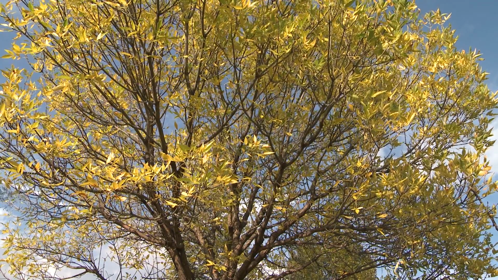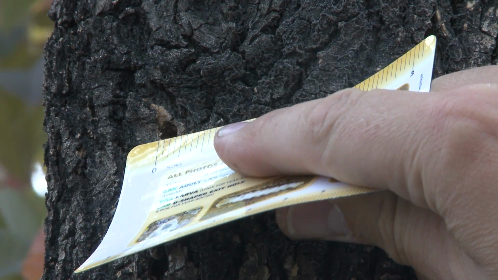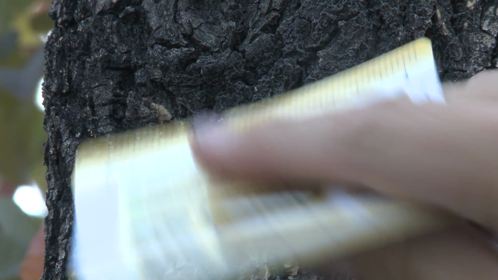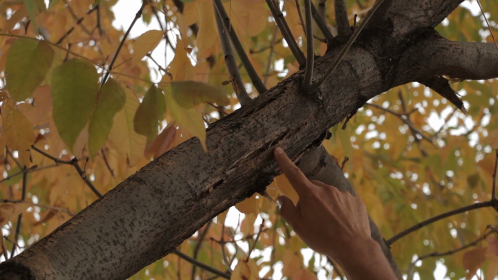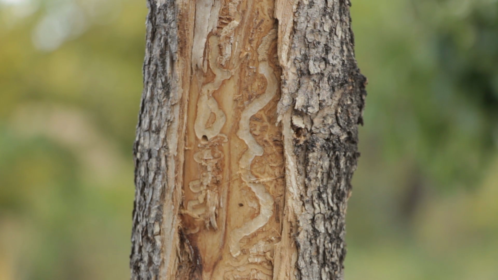Symptoms of trees that have EAB include D-shaped exit holes that are approximately 1/8 of an inch across or wide. And they also have bark splits or S-shaped galleries that are underneath those bark splits.